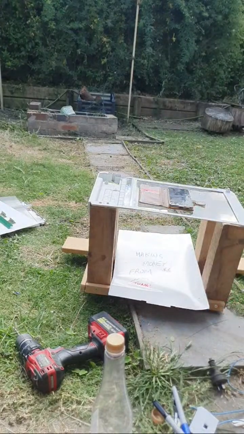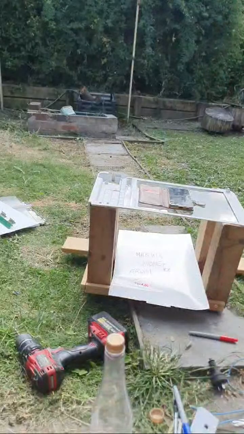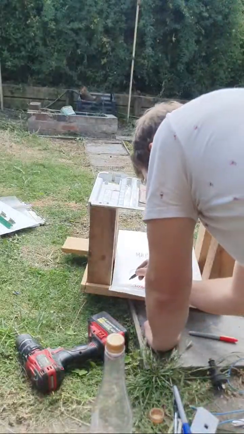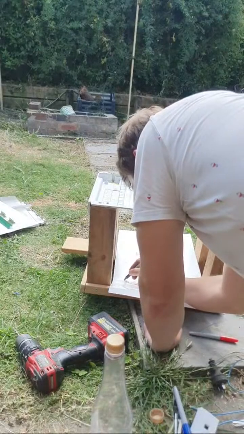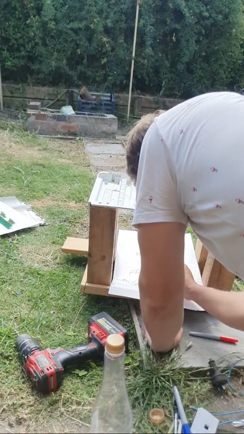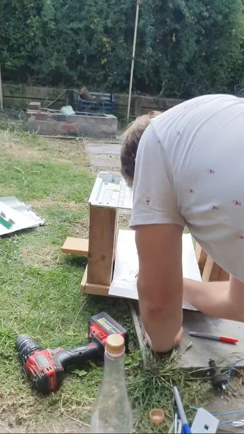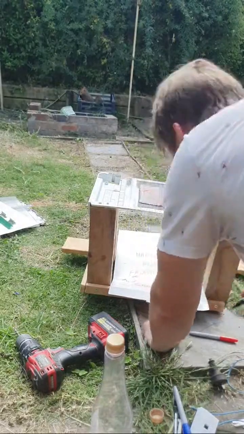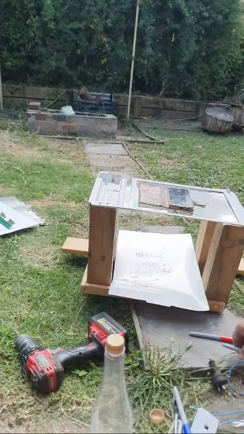There we go. Now I'll draw some flies. Right, now I'll go grab some litho.